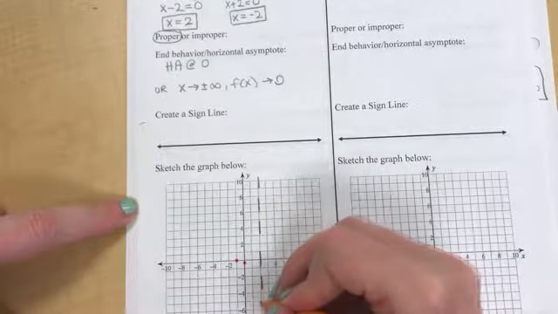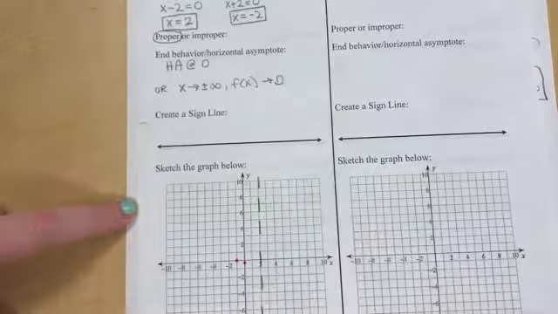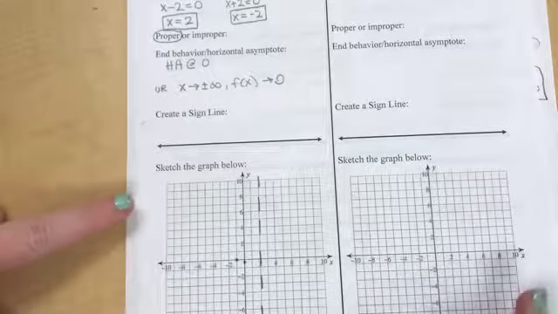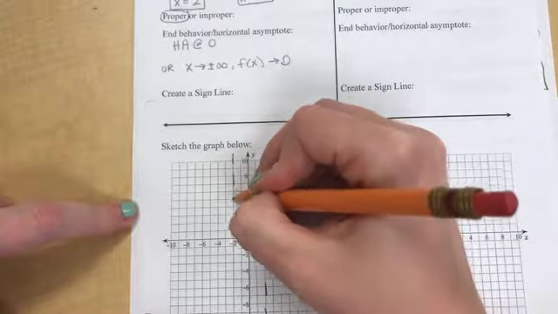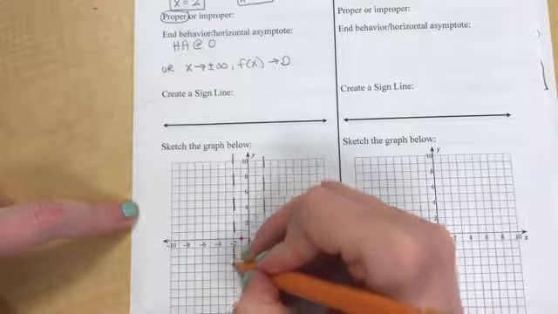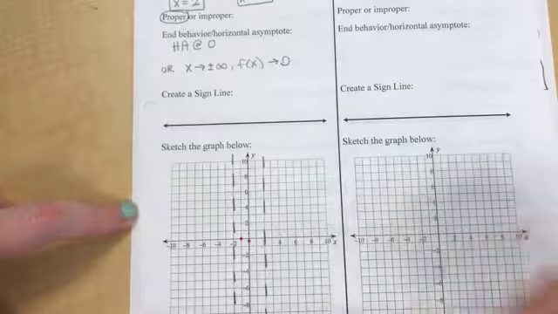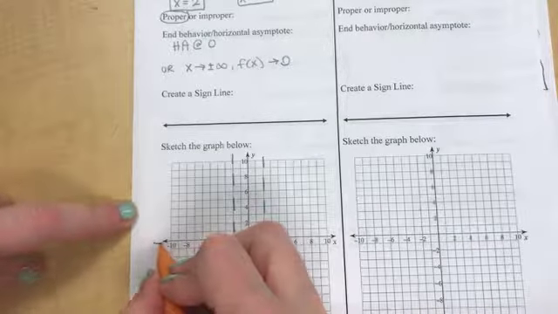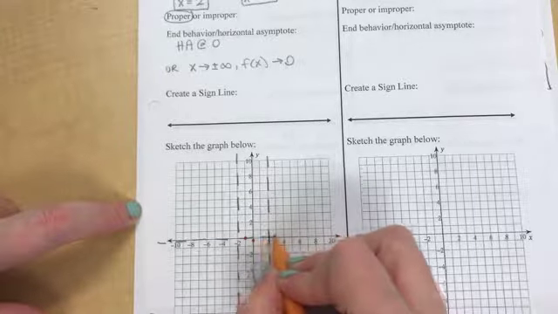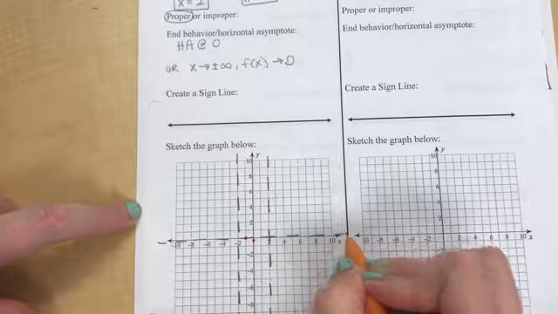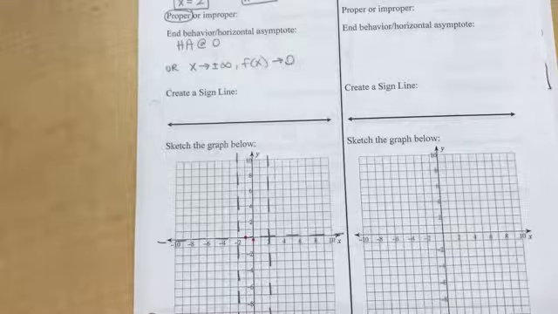This dotted line is not actually part of the graph, but it's like a boundary line for my graph. Same thing at negative 2. So my graph is never going to cross a vertical asymptote, but it can, at least in the middle, cross a horizontal asymptote, because horizontal asymptotes are dealing with the ends of the graph, not the middle.